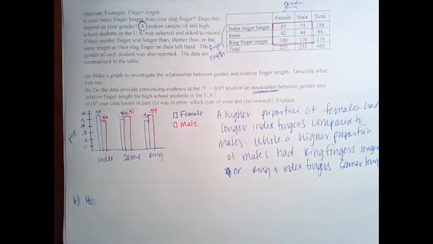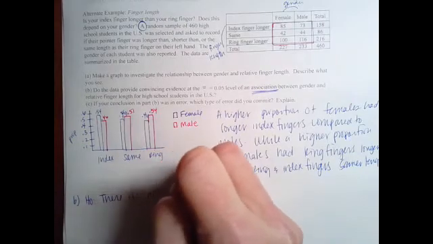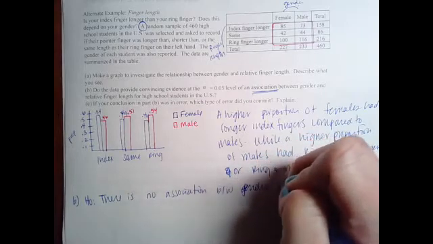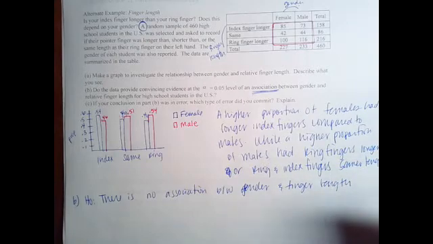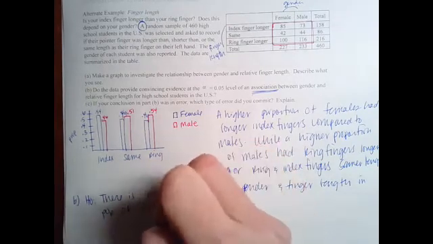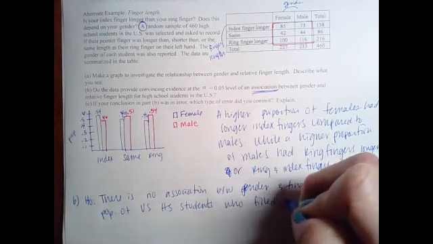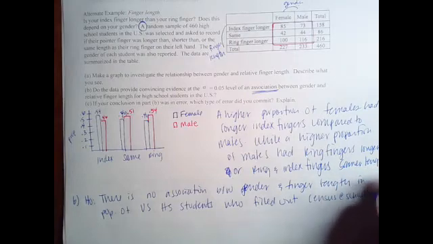There is no association between gender and finger length in the population of US high school students who filled out the Census at School survey.